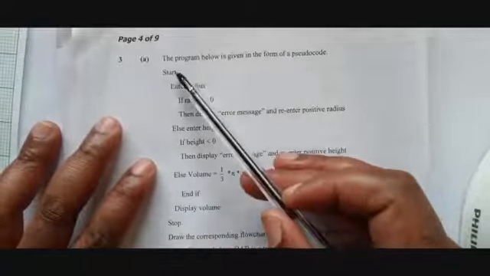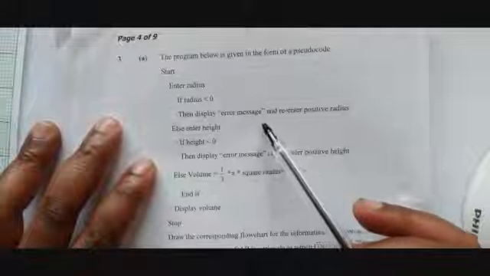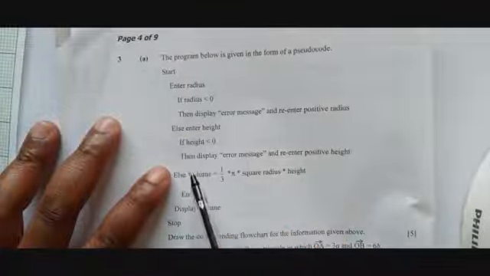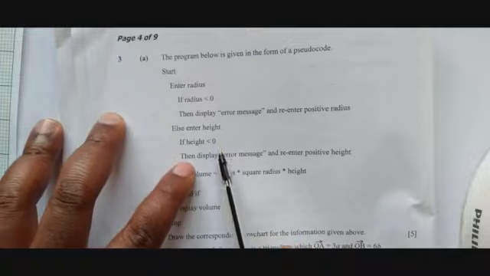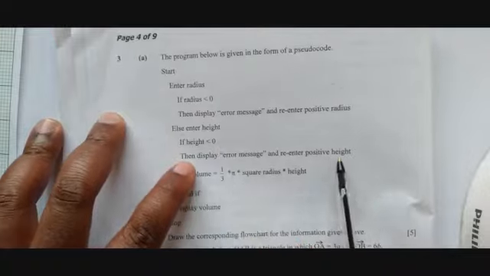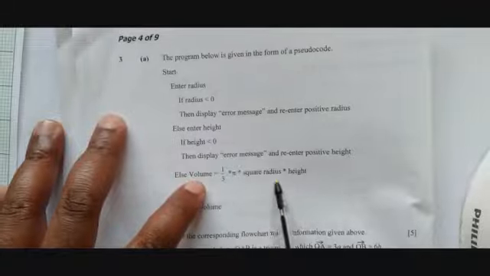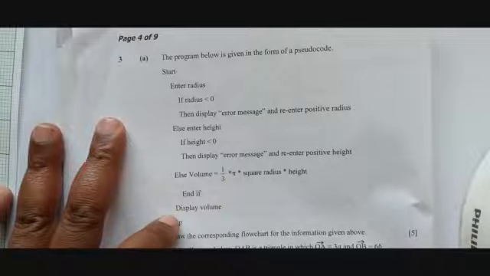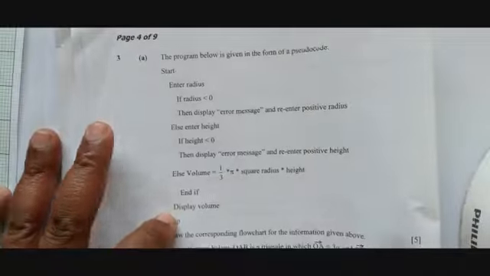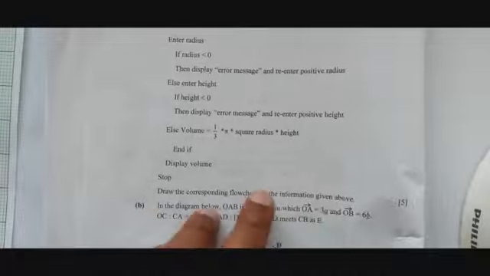You have start, enter radius. If radius is less than 0, then display error message and re-enter positive radius. Else we enter height. Then another condition: if height is less than 0, then we display error message and re-enter positive height. Else we calculate the volume by this formula. We end if, display volume, and stop. Here we need to draw a corresponding flowchart for the information given above.